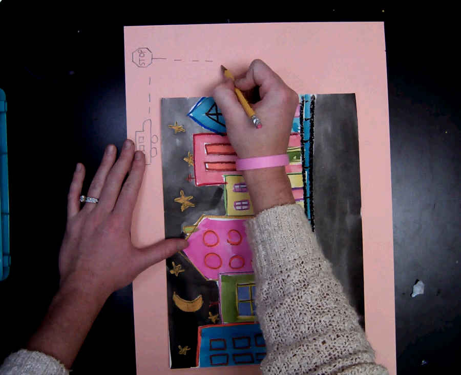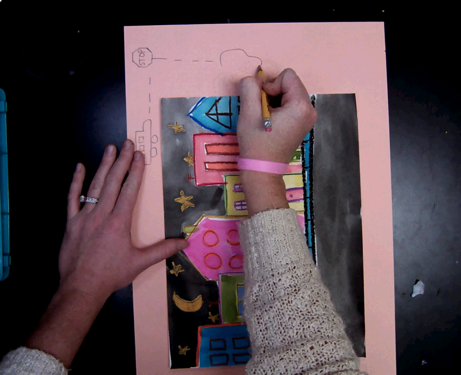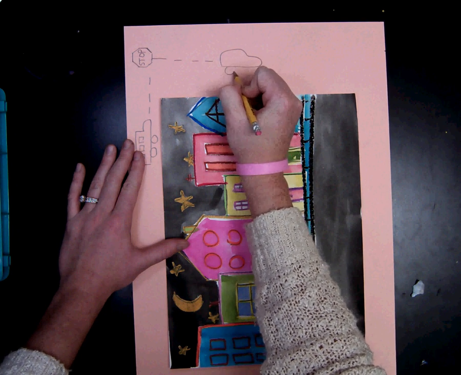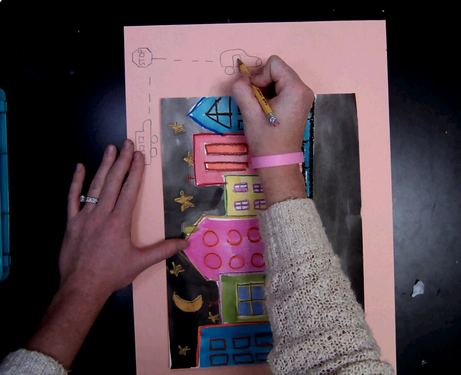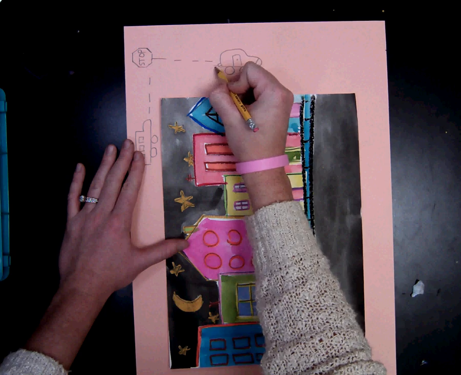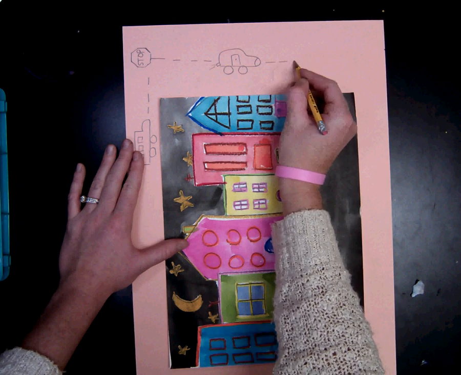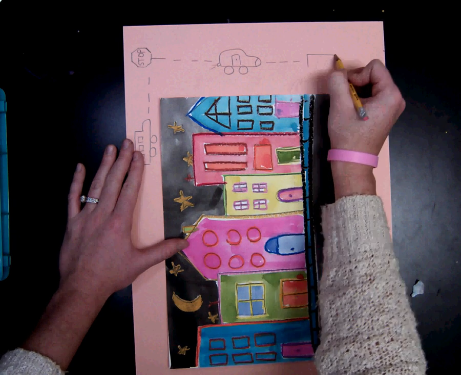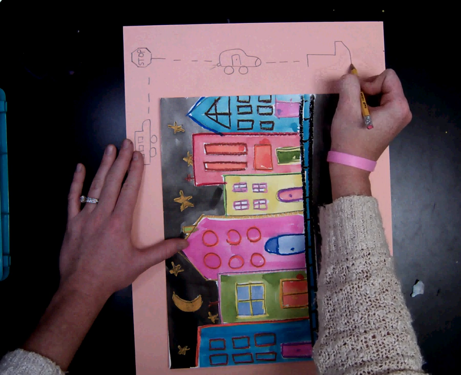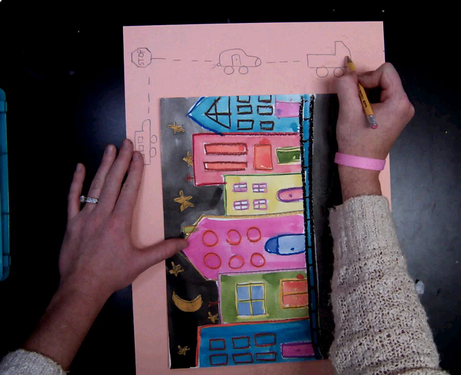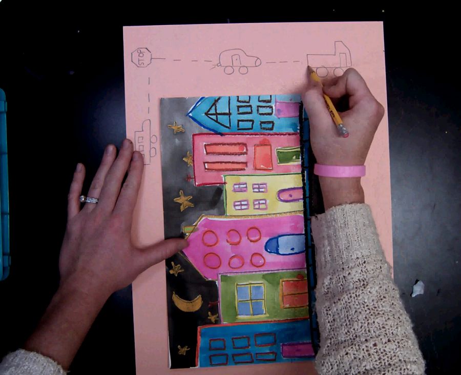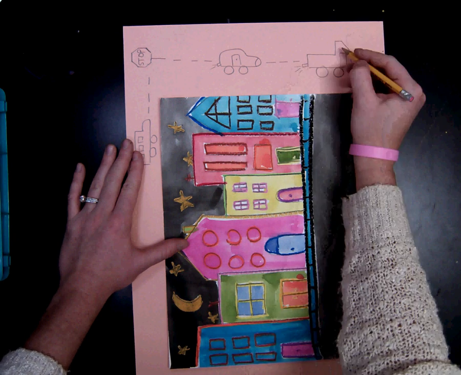I'm going to draw a car, there's a door on it. I think I'll draw a truck, and you're going to keep going, artist, until your entire thing is full.